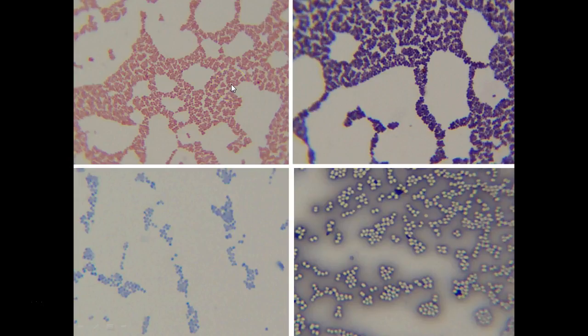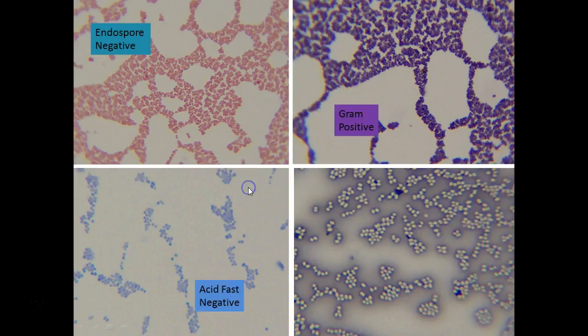So what are we left with? Endospore. It's endospore, but it's endospore negative, right? You don't see the little green things. This one's gram positive. This one's acid fast negative. This is a negative stain. You can really see the cocci in clusters, right?